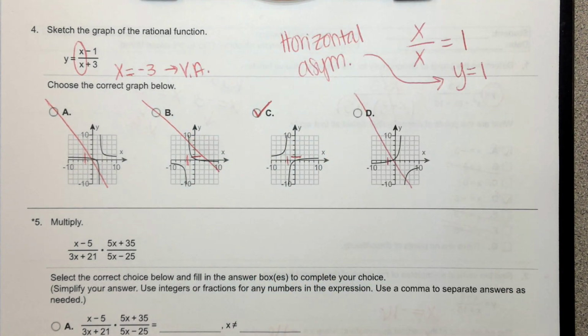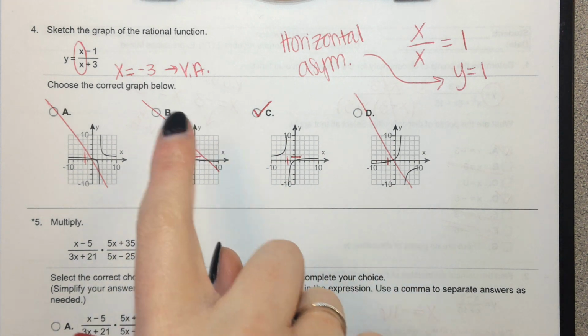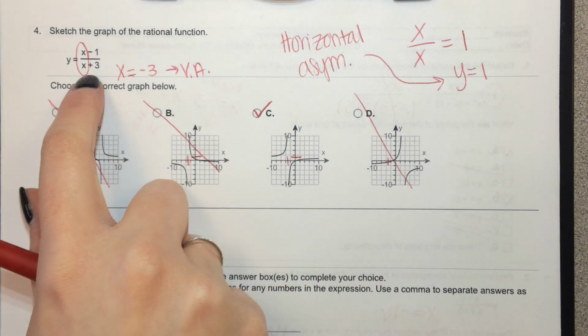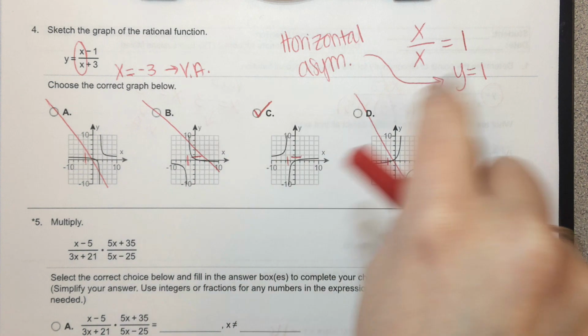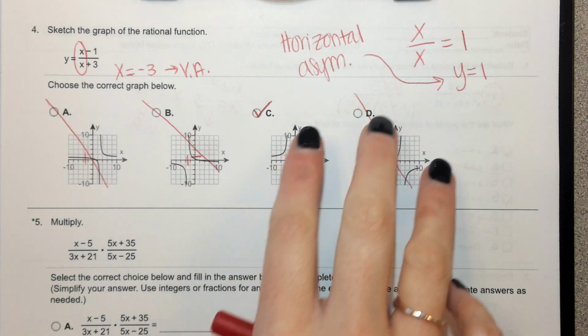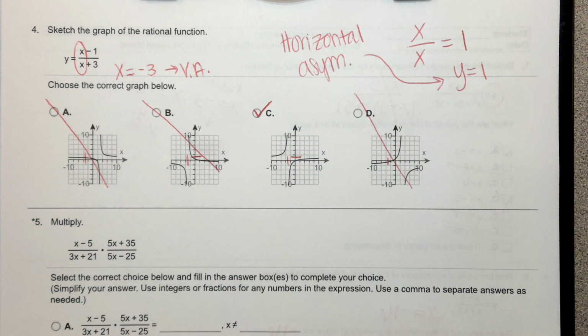Okay, so if you did not want to use the calculator, you don't want to type that in, that's how you can find the vertical asymptote like we've been doing. And then the horizontal asymptote's a little bit different. But if you know what to do, it's pretty quick, and it can help you narrow down your graphs pretty easily. Okay, so like I said, the rest of your problems are review: add, subtract, multiply, divide rational expressions.